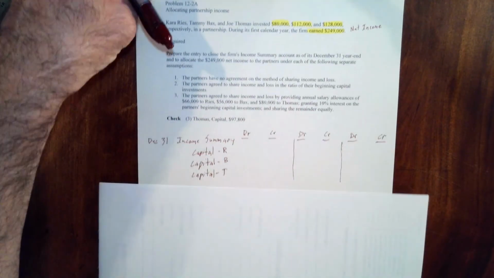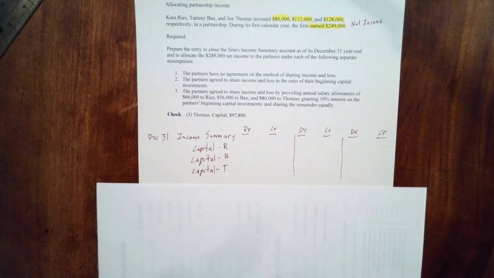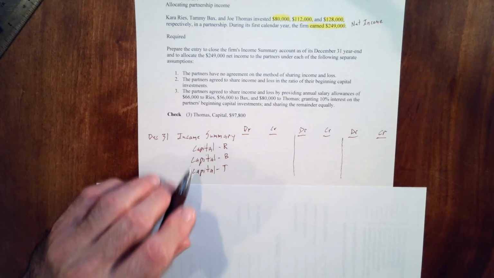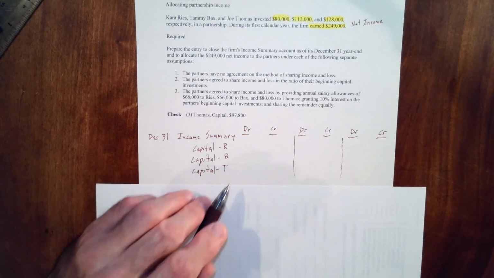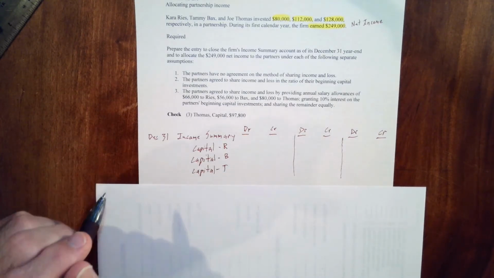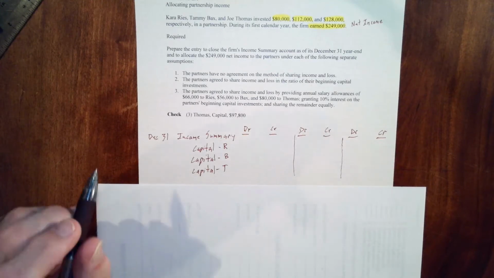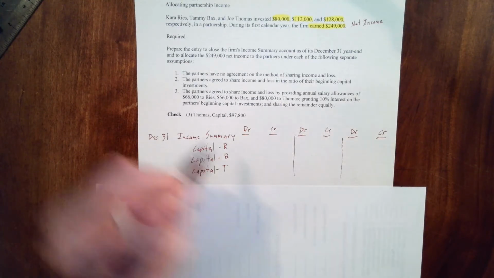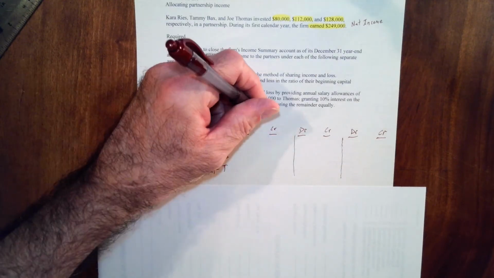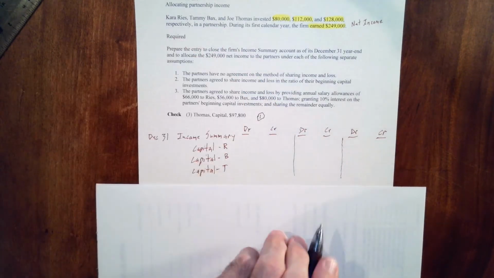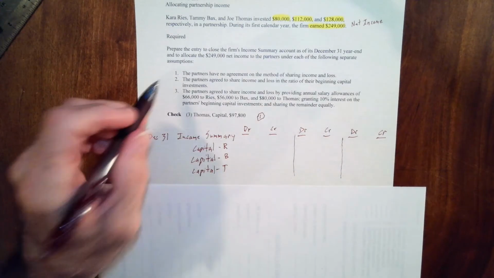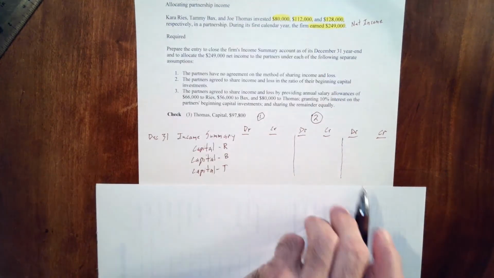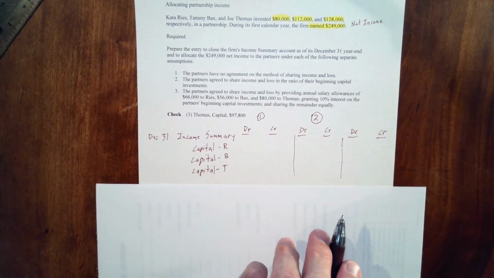So what I do is set this up. I've got the journal entry, I debit income summary, and I dump it into the respective capital accounts for Reese, Bax, and Thomas. I've abbreviated them by giving just the first letter of their last name, and I will do a journal entry debit credit for assumption number 1, for assumption number 2, and for assumption number 3.